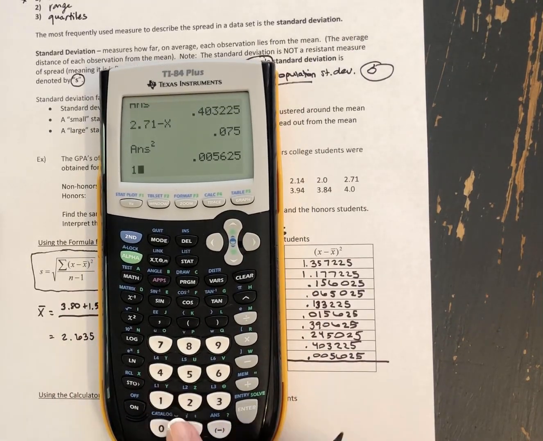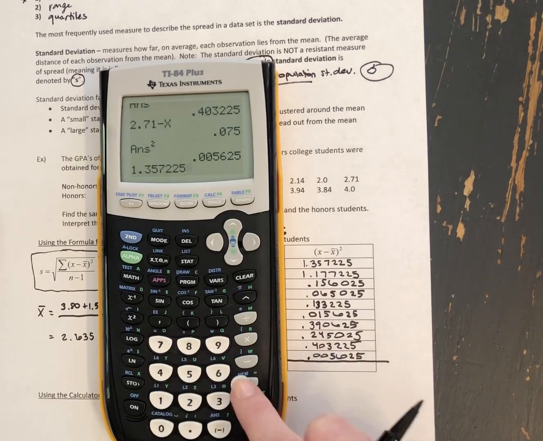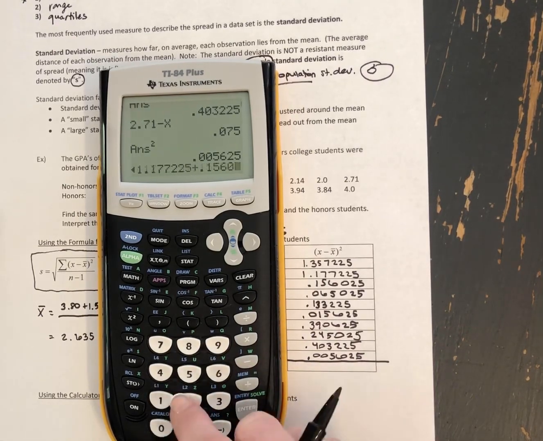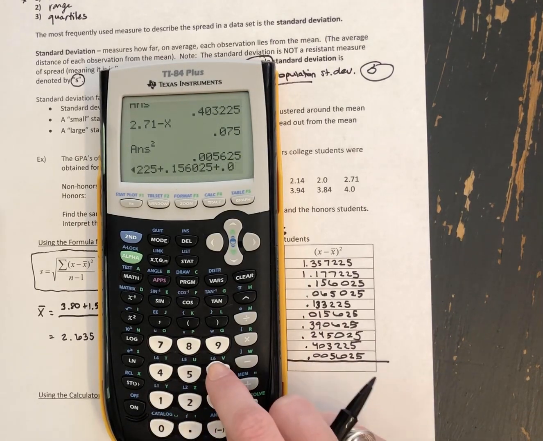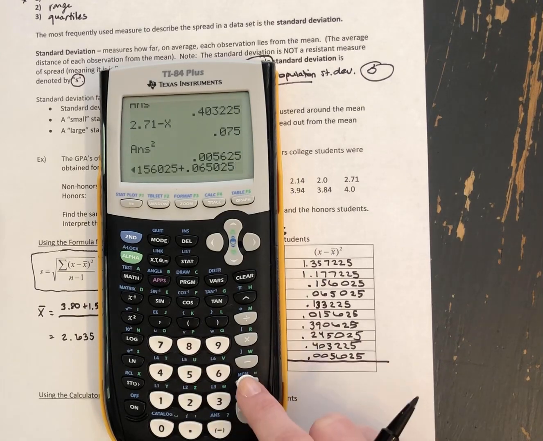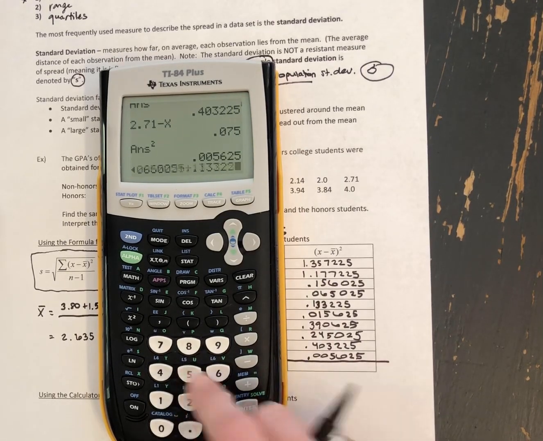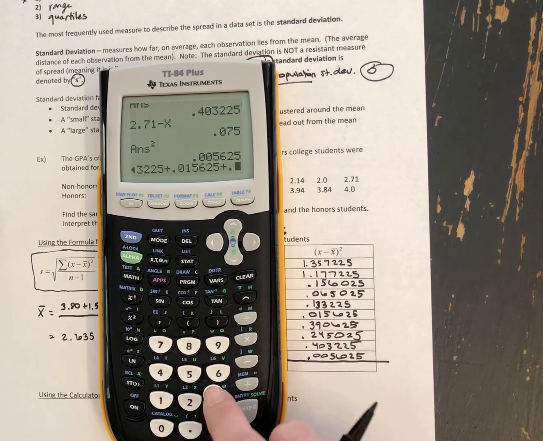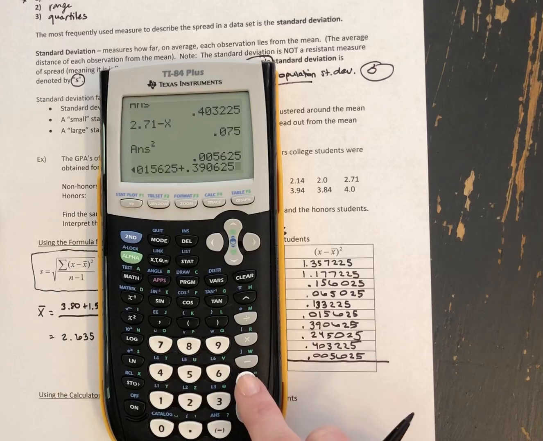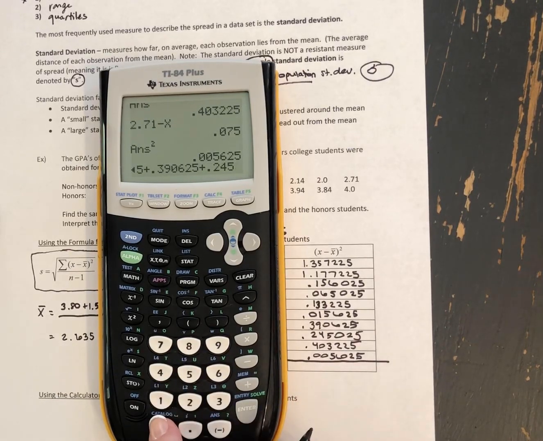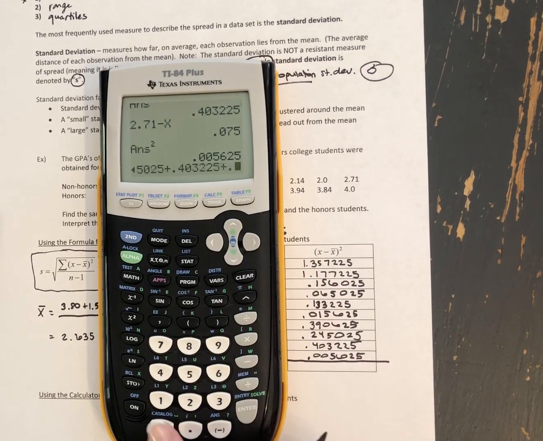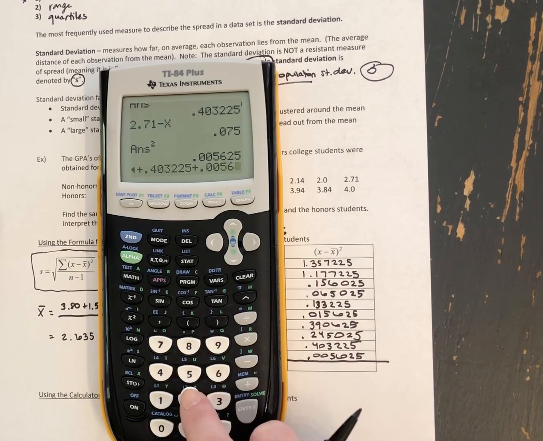So we've got 1.357225 plus 1.177225 plus 0.156025 plus 0.065025 plus 0.133225 plus 0.015625 plus 0.390625 plus 0.245025 plus 0.403225 plus 0.005625.